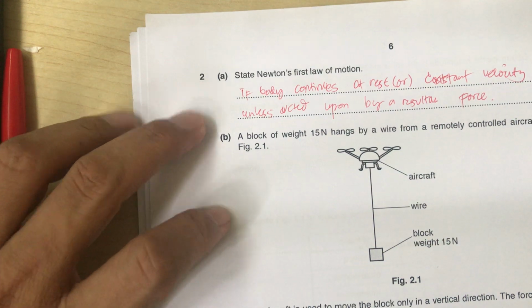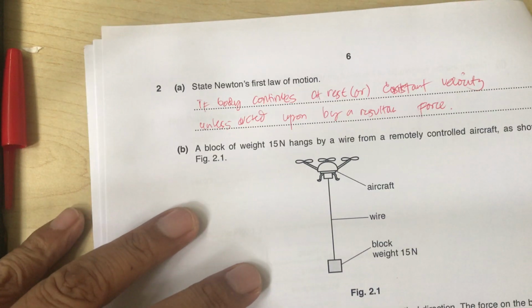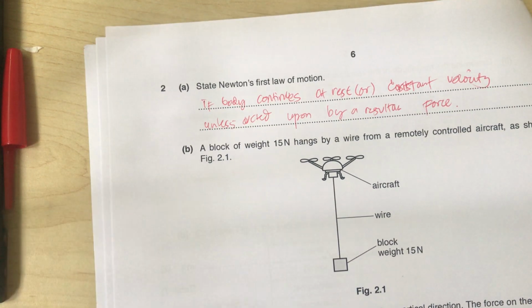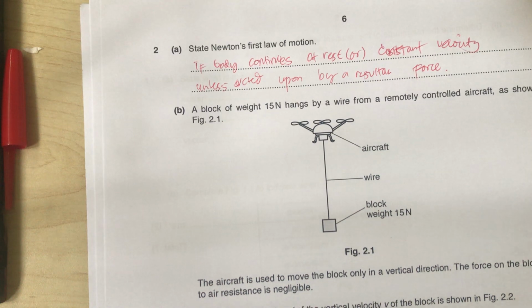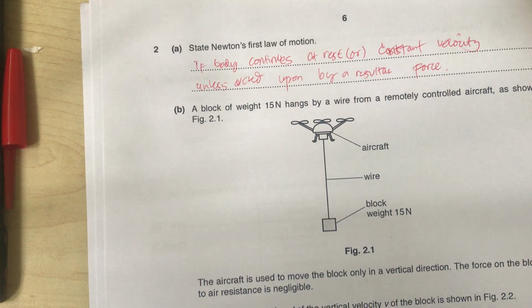This is actually total force equals 0 when the object is at rest or at constant speed.